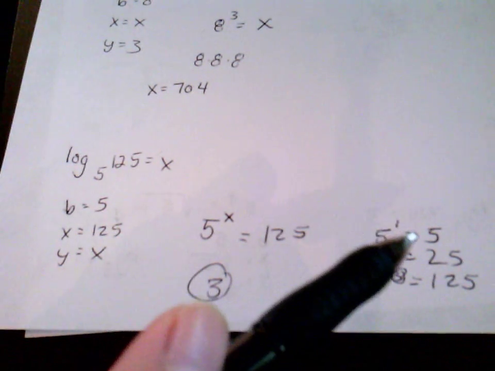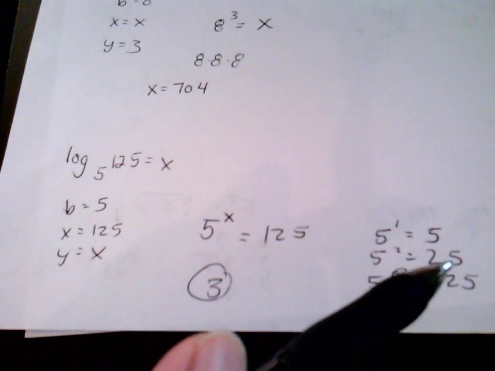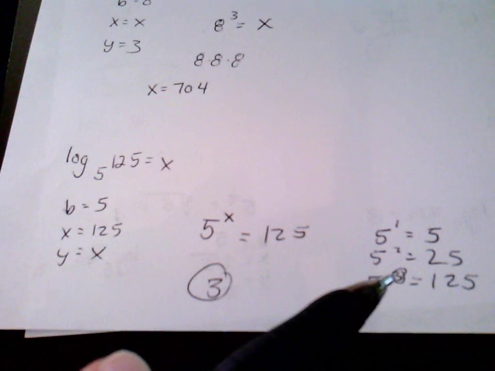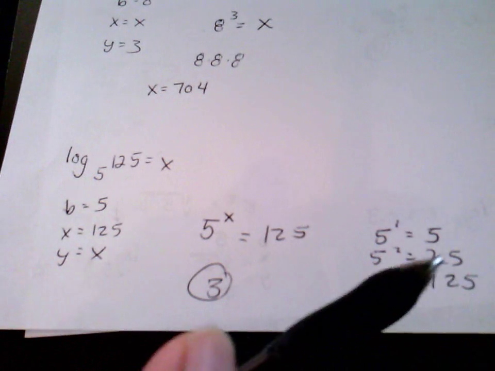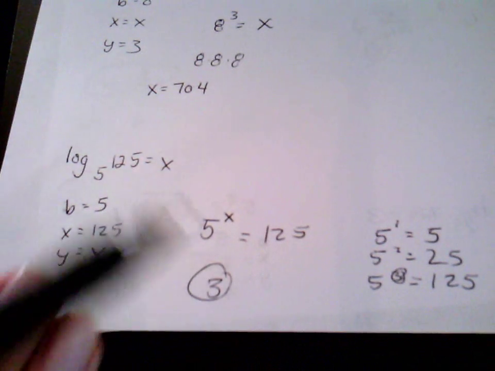So 5 to the first power gives us 5. 5 to the second power, that means 5 times 5 gives us 25. Then we have 5 to the third power, so that means 5 times 5 times 5. Well, that does give me 125, so my answer ends up being 3.